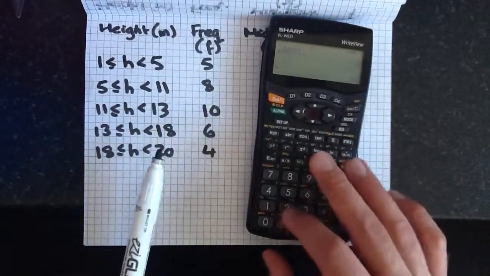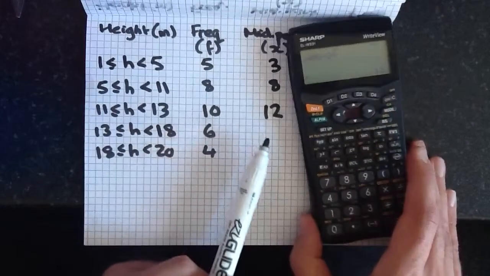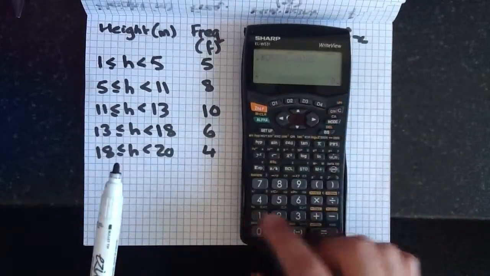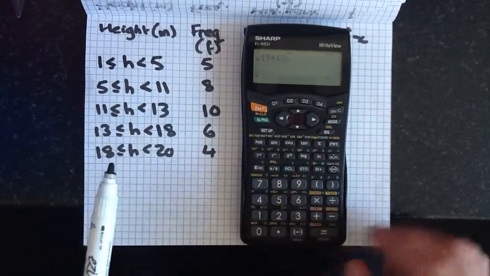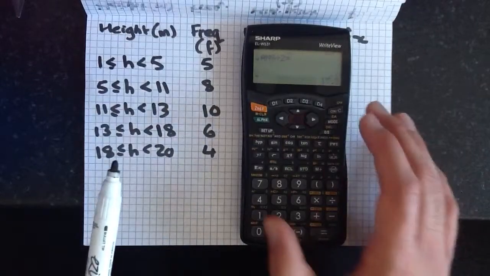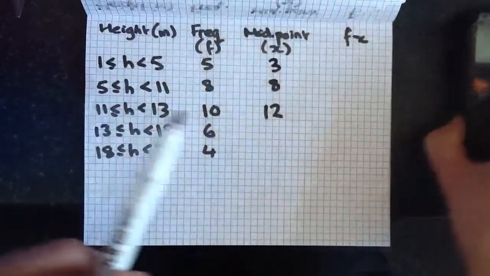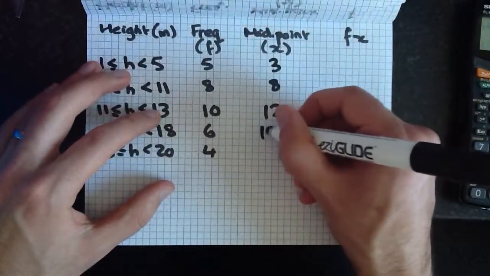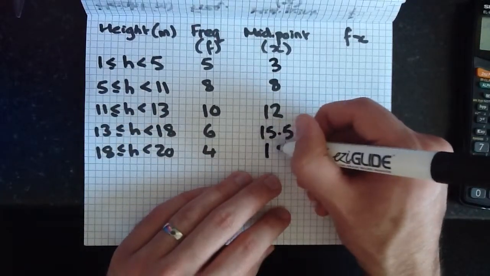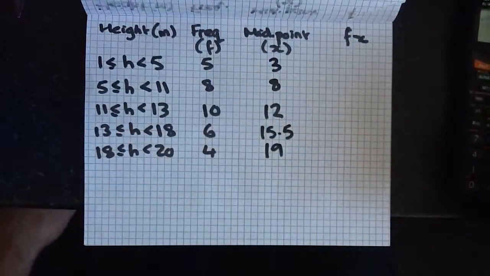I halve it, and I get 12. If I get something a little bit trickier like this one, 13 add 18, and halve it, I get a midpoint of 15.5. And that's not a problem, you shouldn't worry if that happens. And then the last midpoint is 19.